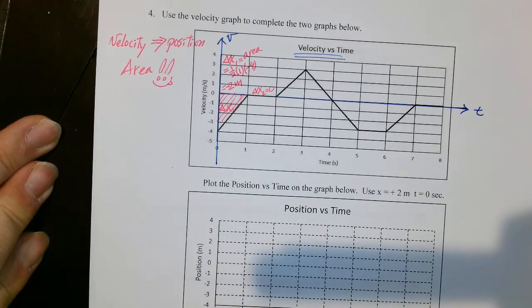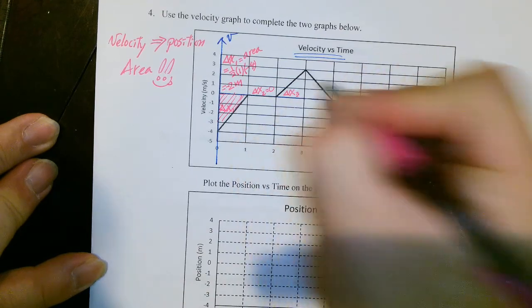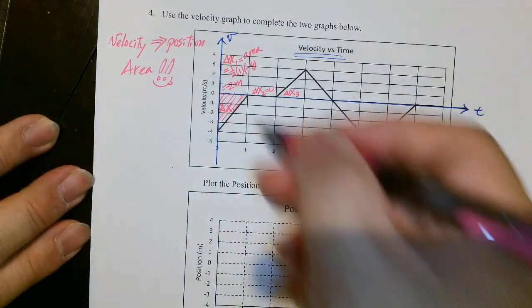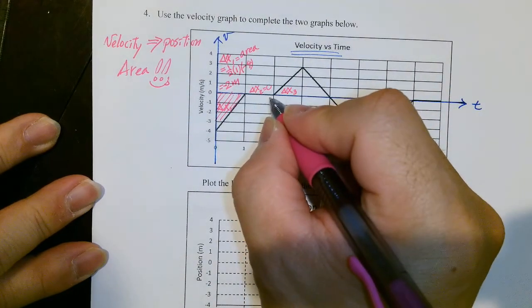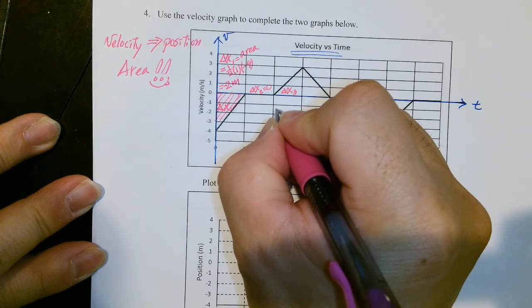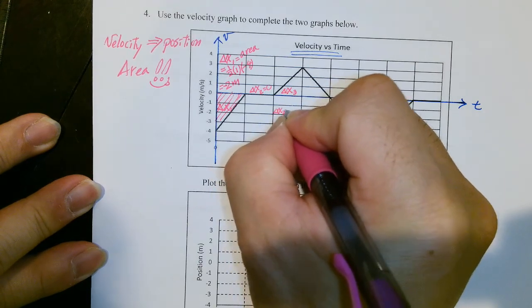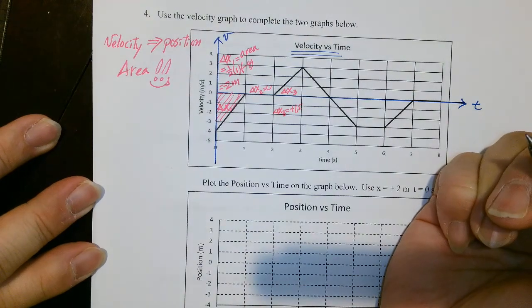Okay? What about my delta x3? I'm not going to write down all this for you. You should know, so it's 1/2 base times height. So this looks like positive 1.5 meters. Are we okay with that?